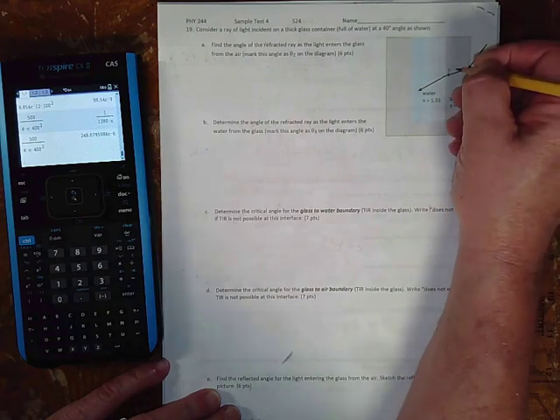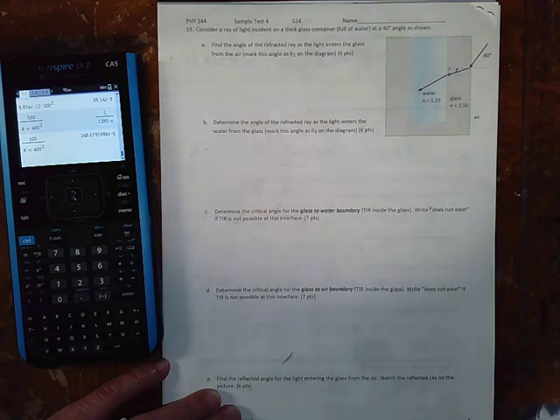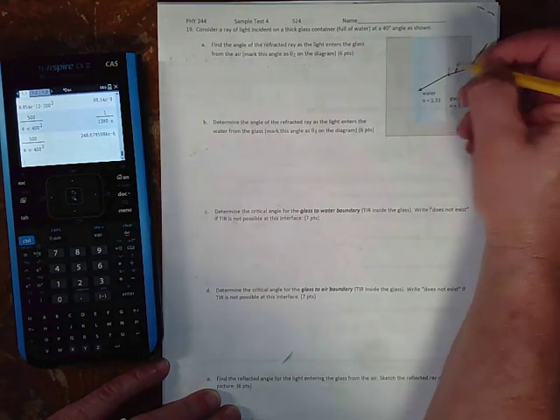Oh, my pencil. I thought I had a new sharp pencil, but it's got a broken lead. We'll go back to the dull pencil.